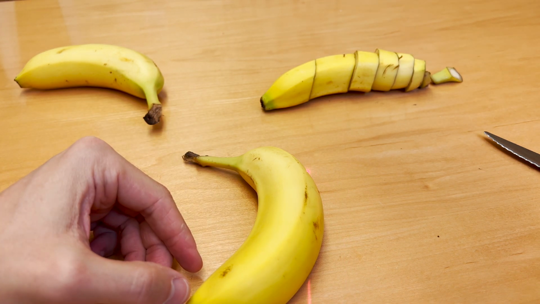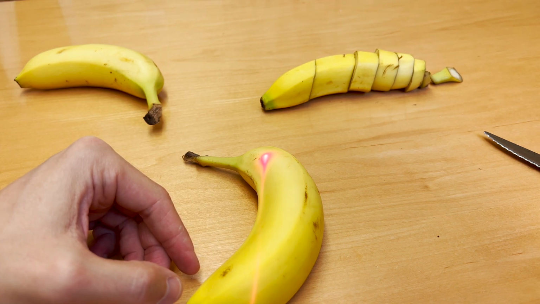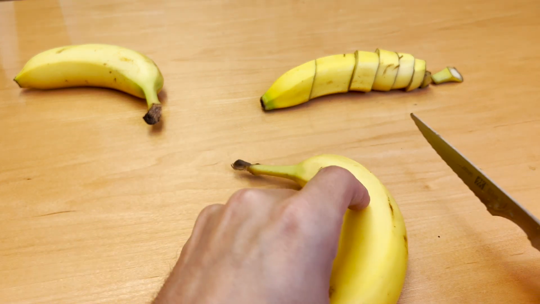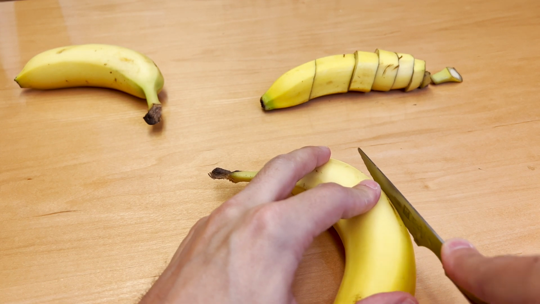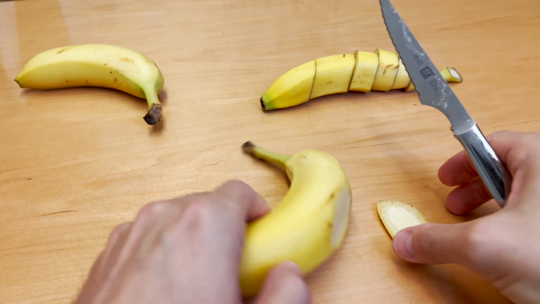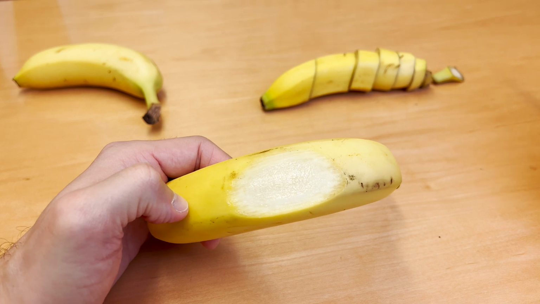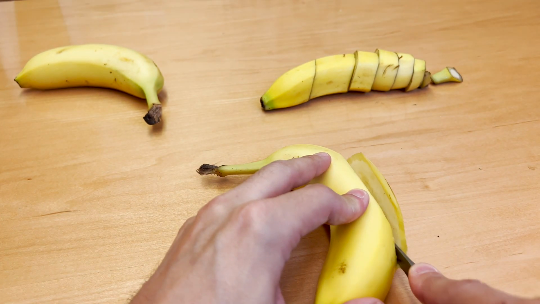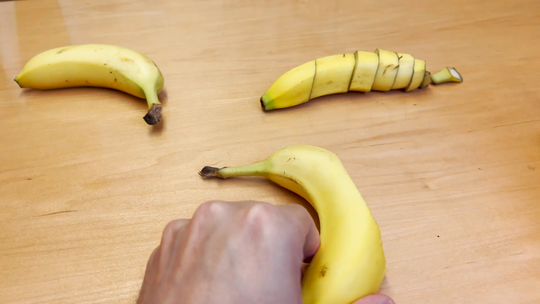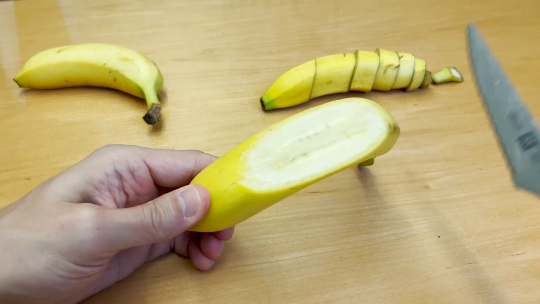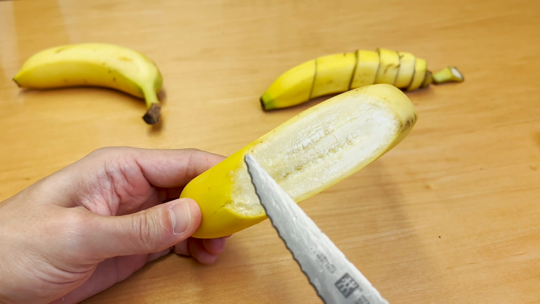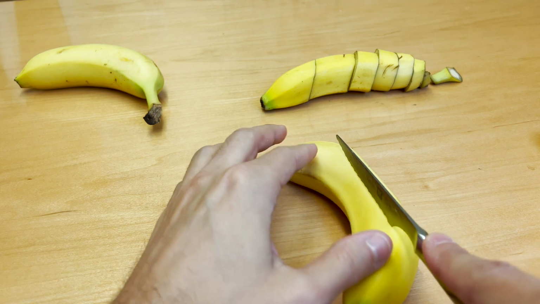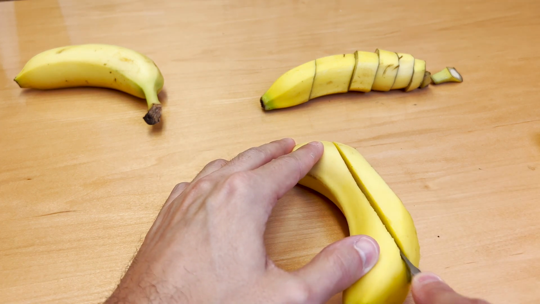So we're going to make our cross sections just like that. So hopefully you can see that red line as we move through. So our first cut will look something like this. Okay, so that's how the cross section of the banana will look like that. And then as we keep marching across the banana, we can see how the appearance starts to change. So we'll keep moving up this way.